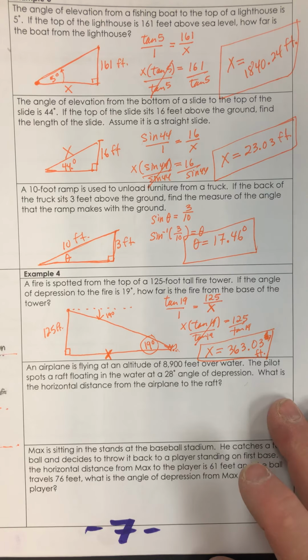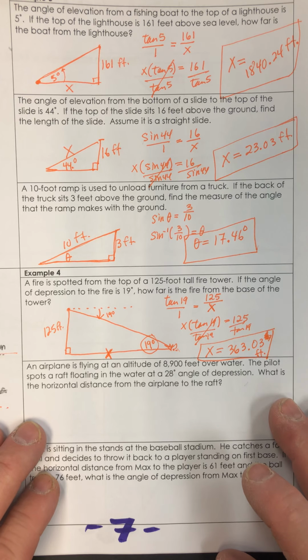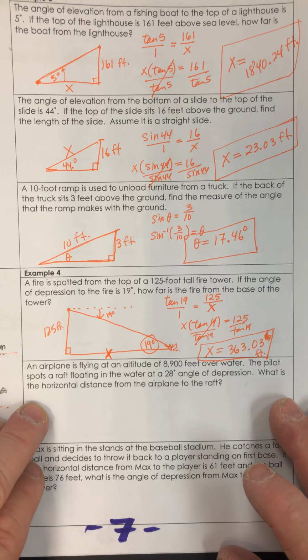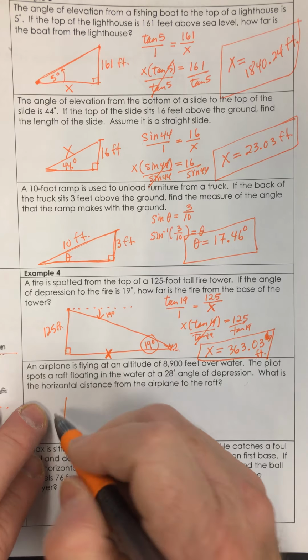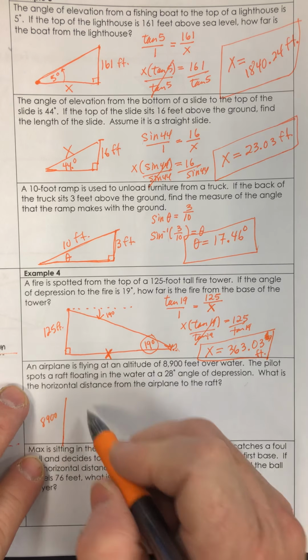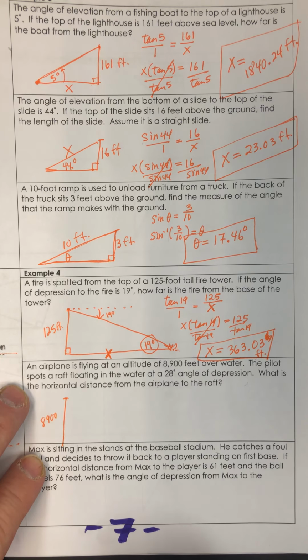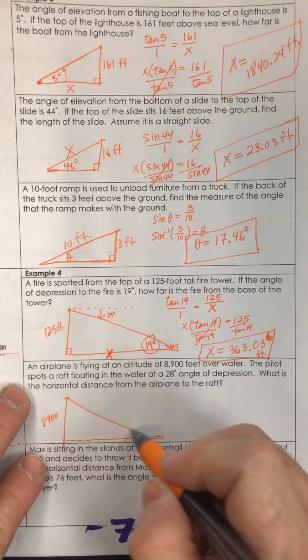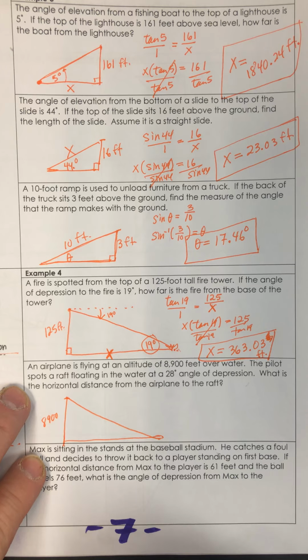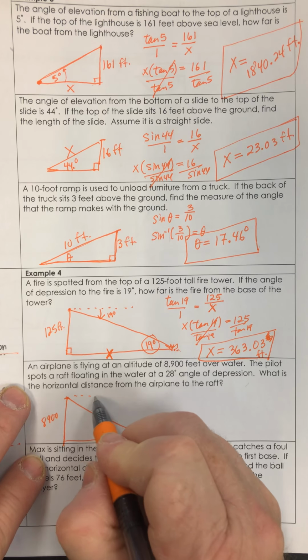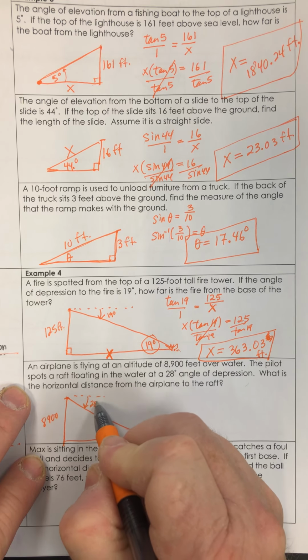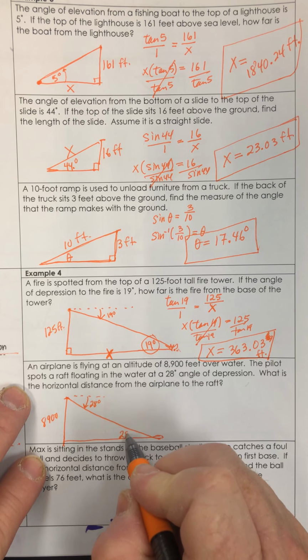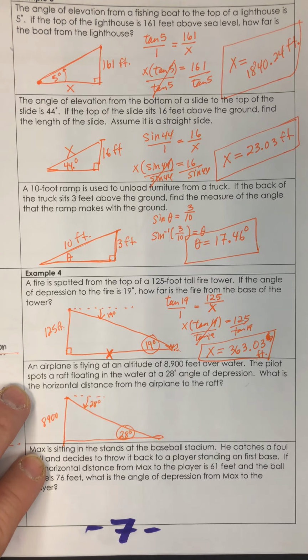All right, let's go. Next, an airplane flying at an altitude of 8,900 feet over water. Airplane, 8,900 feet above the ground. The pilot spots a raft floating in the water. So here's my right triangle, spots the raft down to there. The angle of depression from the airplane is 28 degrees, so here would be 28 degrees, and we'll use that one.